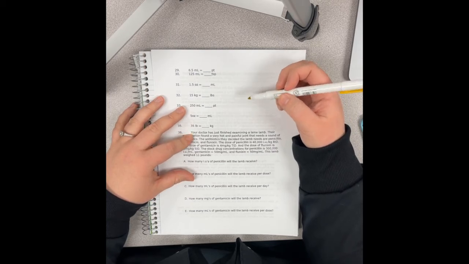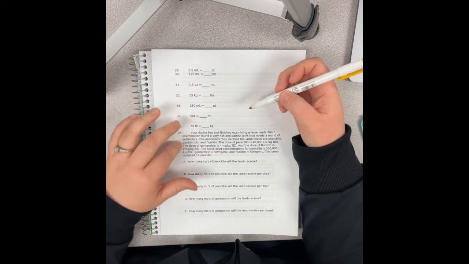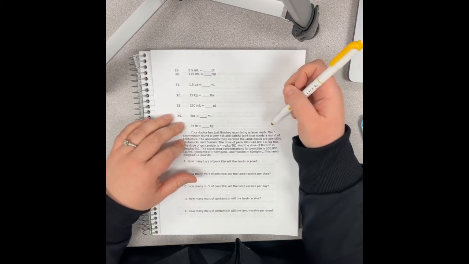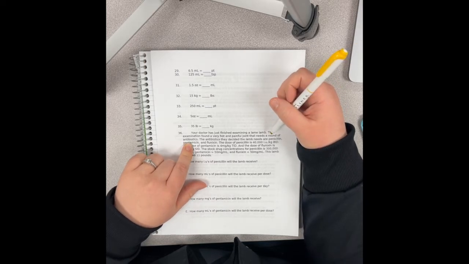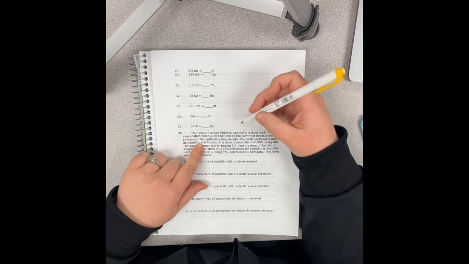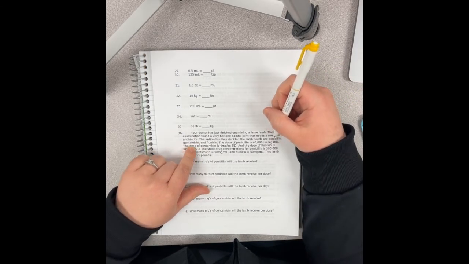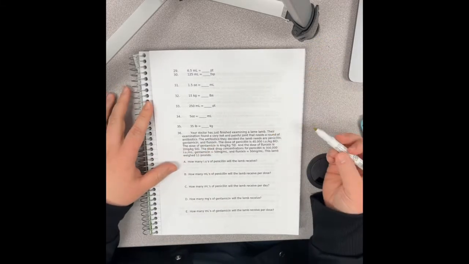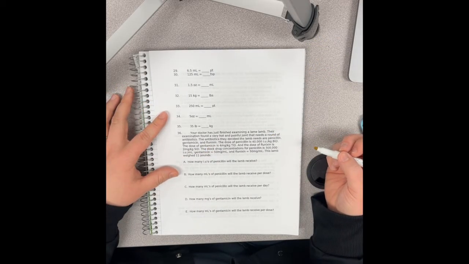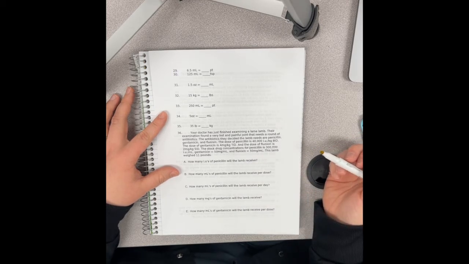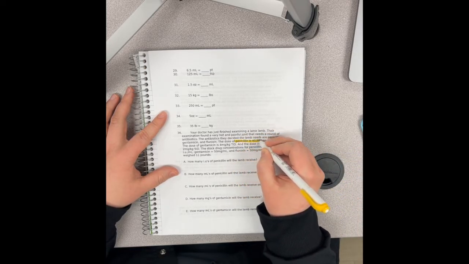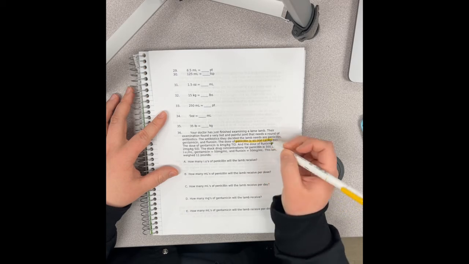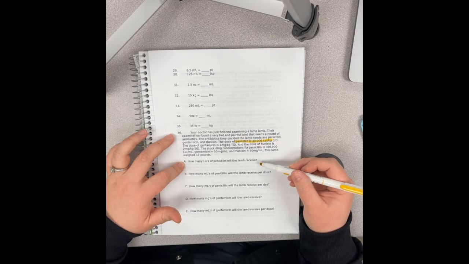Number 36 says, your doctor has just finished examining a lame lamb. Their examination found a very hot and painful joint that needs a round of antibiotics. The antibiotics that they decided the lamb needs are penicillin, gentamicin, and flunixin. The dose of penicillin is 40,000 international units per kilogram. So we already know that they're giving us a piece of information right there that we need. So let's go ahead and highlight penicillin at 40,000 international units per kilogram because that's going to be essential for us to answering A.